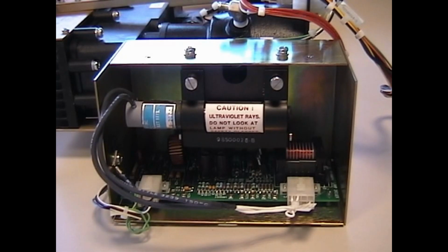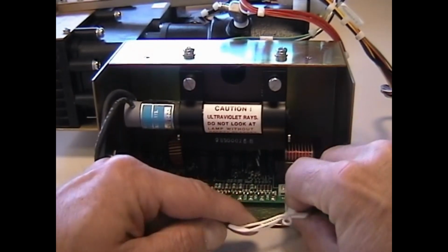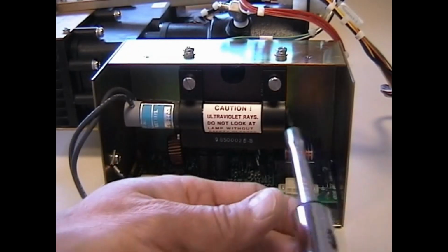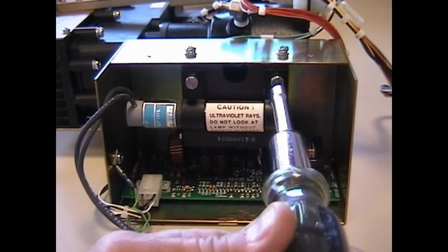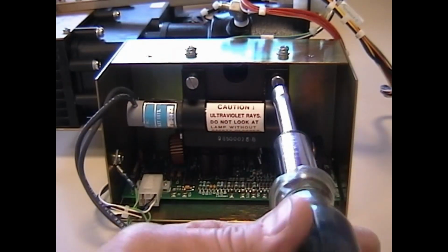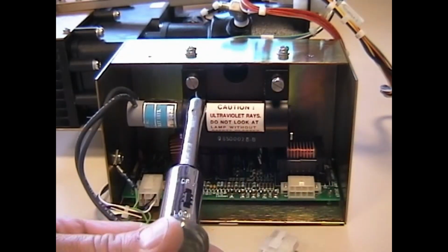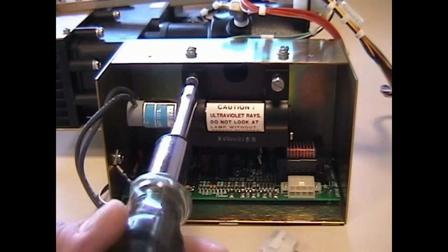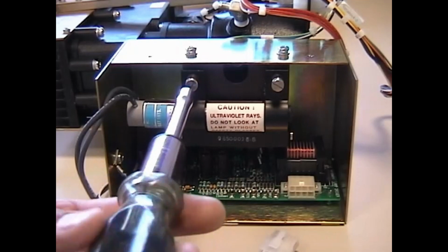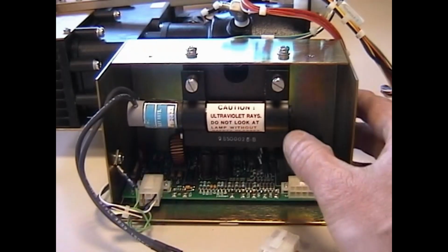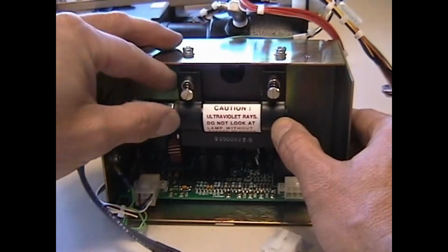To replace the UV lamp, unplug its connector and take the clamp screws completely loose. Flip the clamp down and remove the lamp.